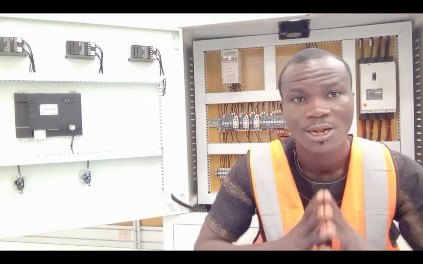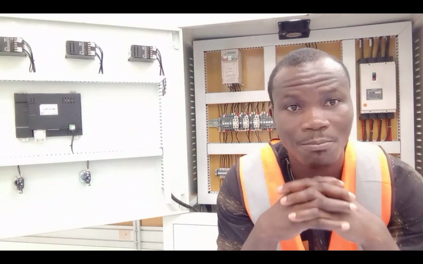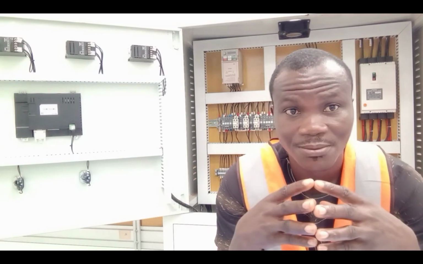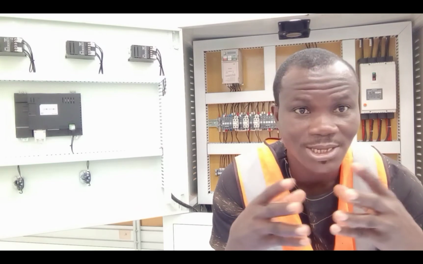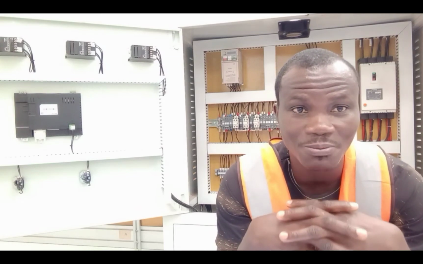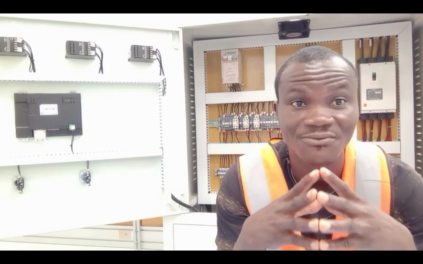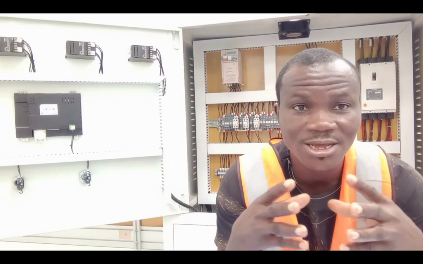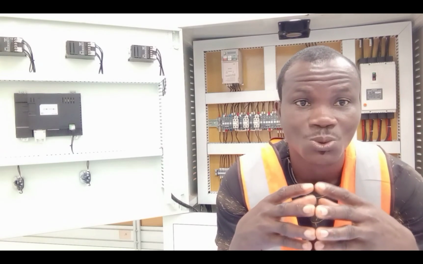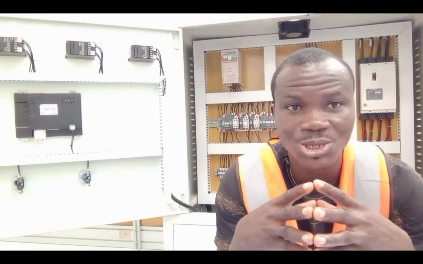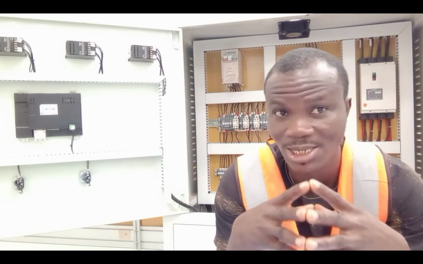Now we know our total power. As for the voltage, it depends on your jurisdiction. It is constant. For instance, in Ghana, the single phase supply has 230 volts. Elsewhere, the single phase supply has 110 volts.